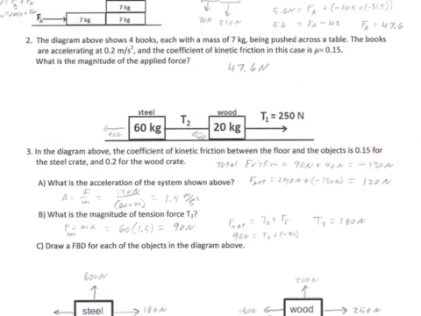So what I find then is the total amount of friction acting on the system is going to be 90 plus 40, or negative 130. I'm pulling it this way, but I have 130 newtons of force acting in that direction. Now, if I want to find the net force acting on this, in order to find the acceleration, I have to find the net force acting on the system.